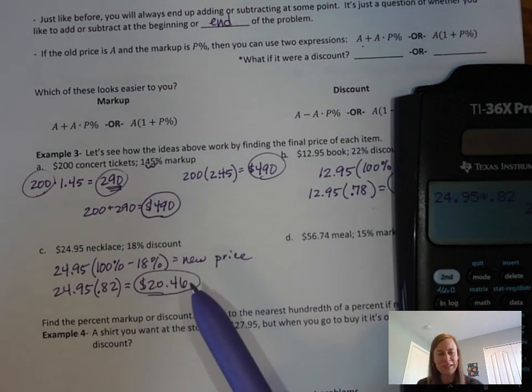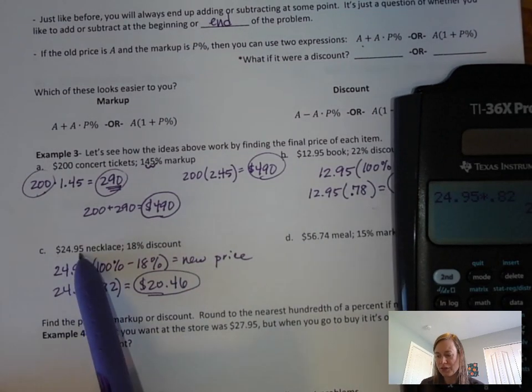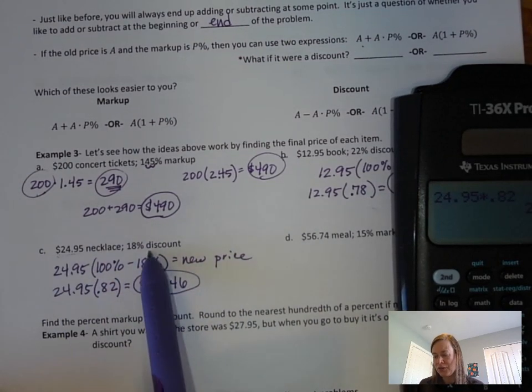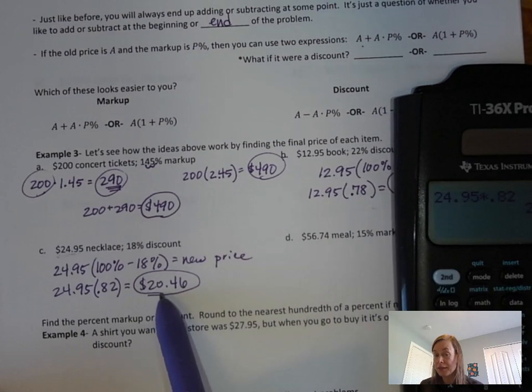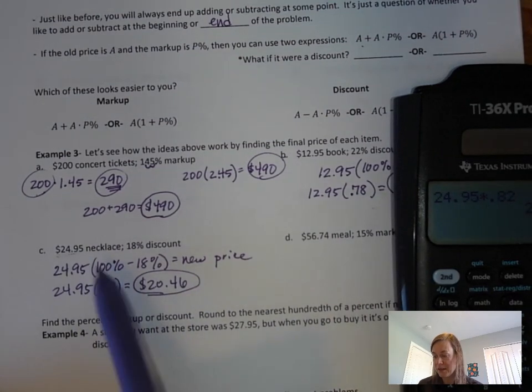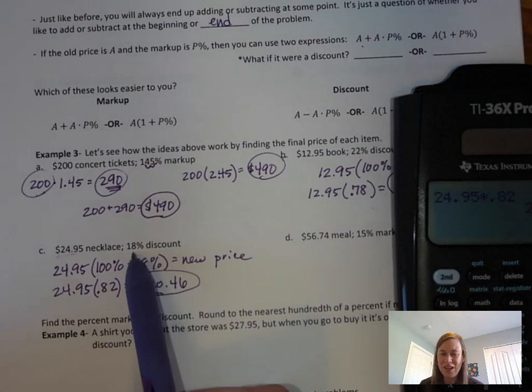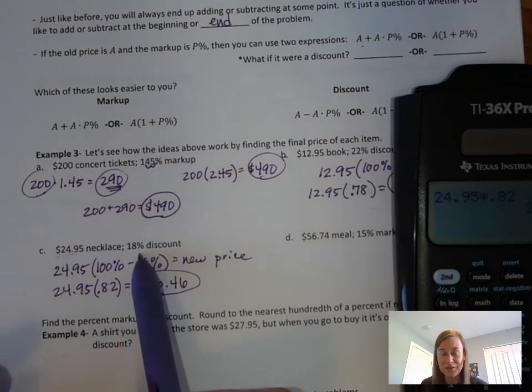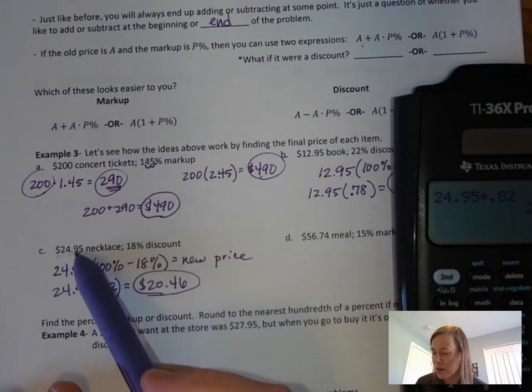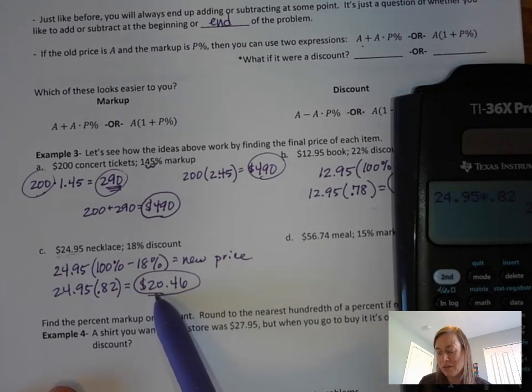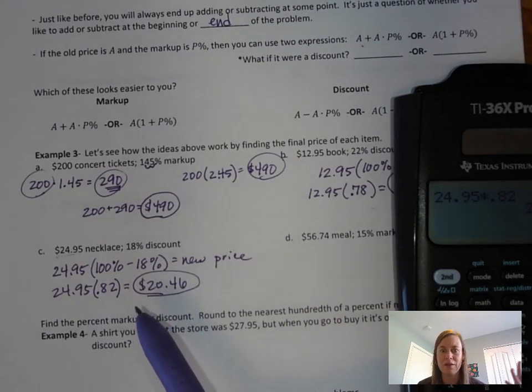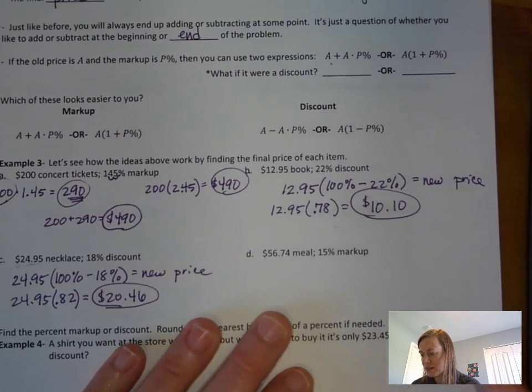And then if you want to kind of double check, you want to look at your original price, and you know you got a discount, so your final price should be lower than the original. Okay. Was it a huge discount? Nah, 18%. I mean, it's less than half. It's even less than a quarter. So did our price go way down? No, it went down, but it didn't go like way down. It wasn't like $2 or something crazy. So this is a reasonable answer. Let's go ahead to part D.